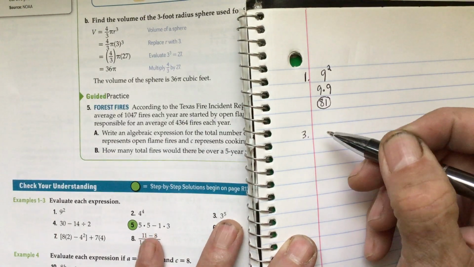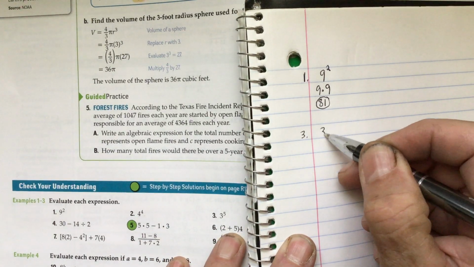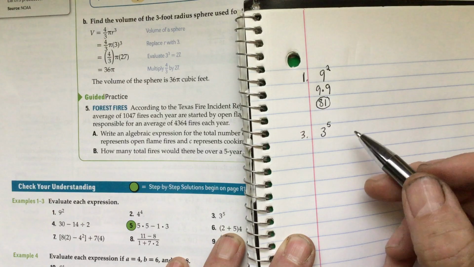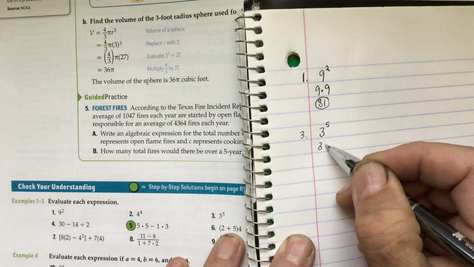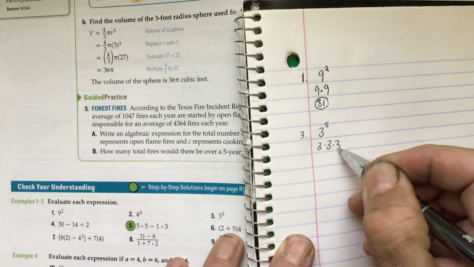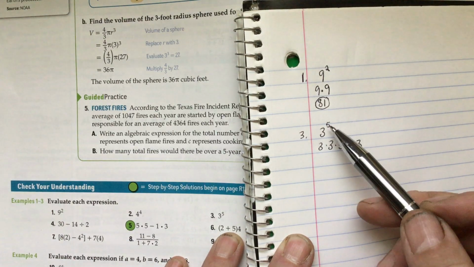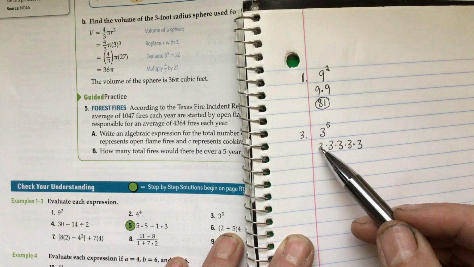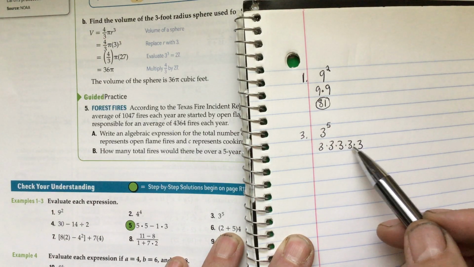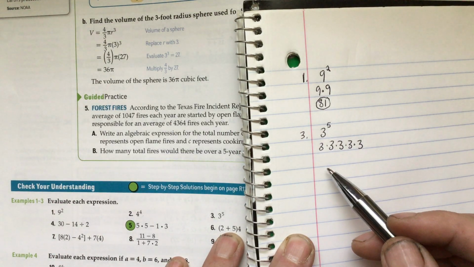Number 3. 3 to the 5th power. That means 3 times 3 times 3 times 3 times 3. This number here, the exponent, tells us how many times we're going to multiply the number 3.